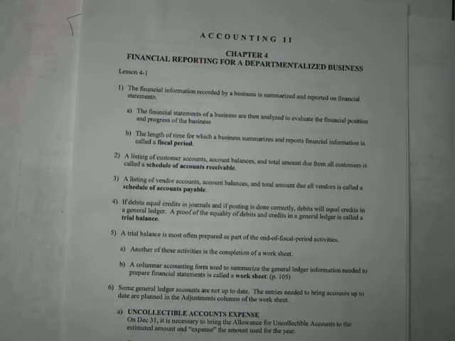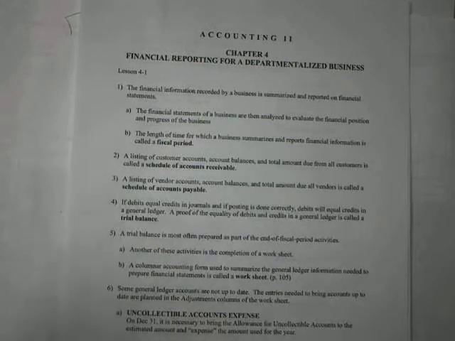And then once everything has been journalized and posted, and so we've got our ledgers up to date to that point, then we need to create an unadjusted trial balance.